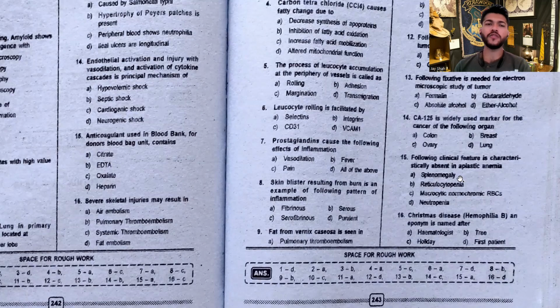It is splenomegaly. Why is there splenomegaly? Because when there is destruction of RBCs. In aplastic anemia, there is no formation of RBCs. So the answer is A, splenomegaly. You'll see reticulocytopenia. Yes, all the penias will be there. Neutropenia, macrocytic anemia. Generally, you may see precursors, but splenomegaly is definitely not present.